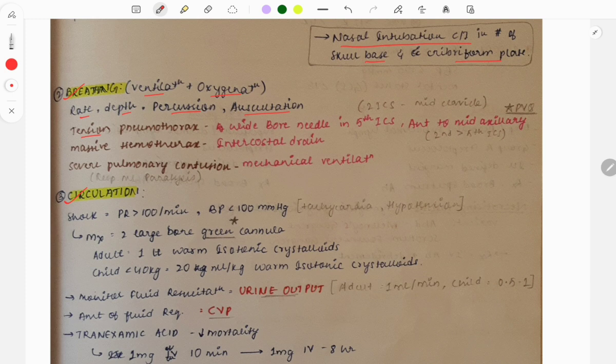So this is a famous question of the FMGE, that is, we will be using the wide bore needle in the 5th intercostal space. In the adults, it is the 5th intercostal space, and in the pediatric patient, it is the 2nd intercostal space.